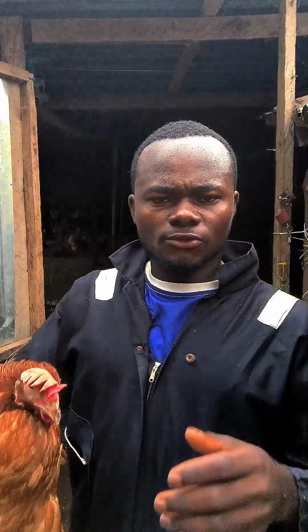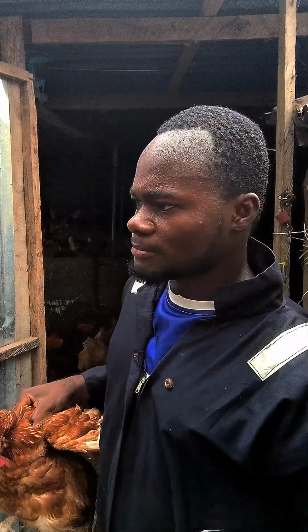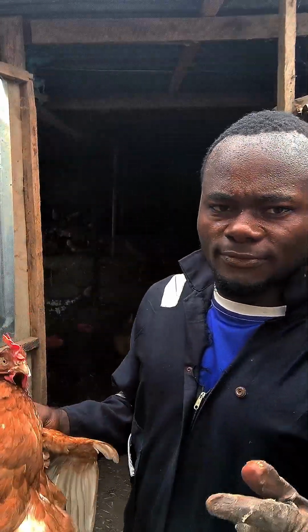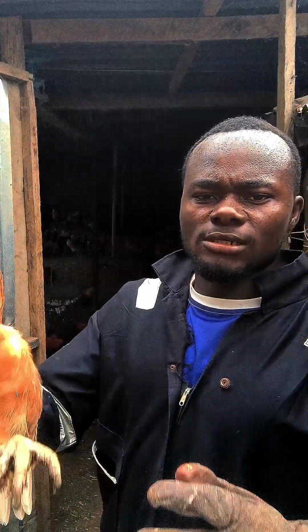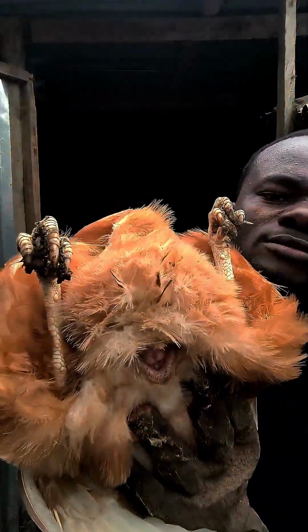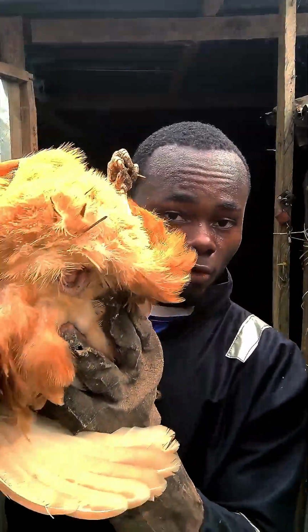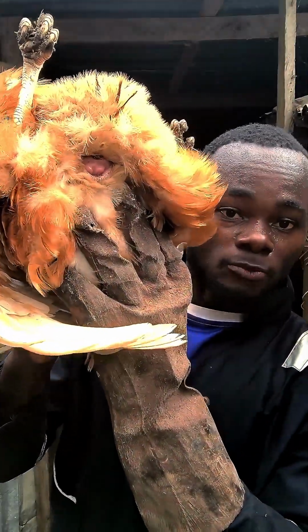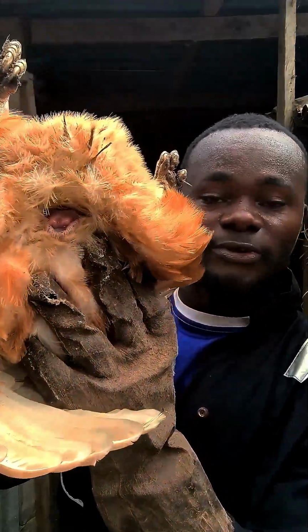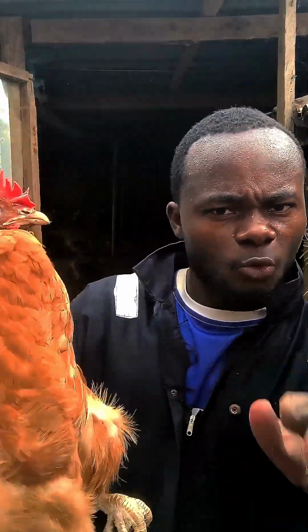First of all, there is one way we can identify a bird that is not laying egg. Just take a look at this. Can you see that hole right there? You can see the hole very, very well. That is a bird that is laying egg. It used to be so broad, so wide that you can spot that it is laying egg inside there.